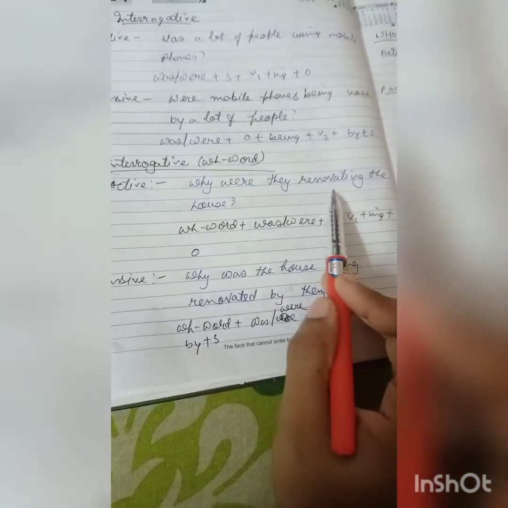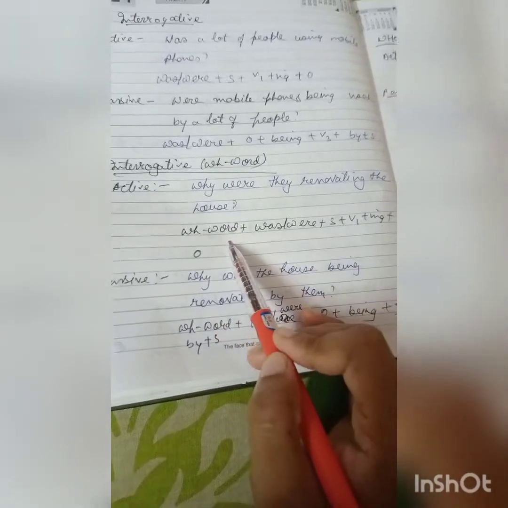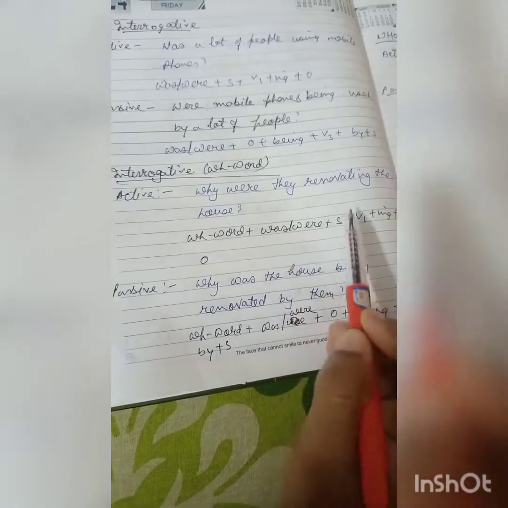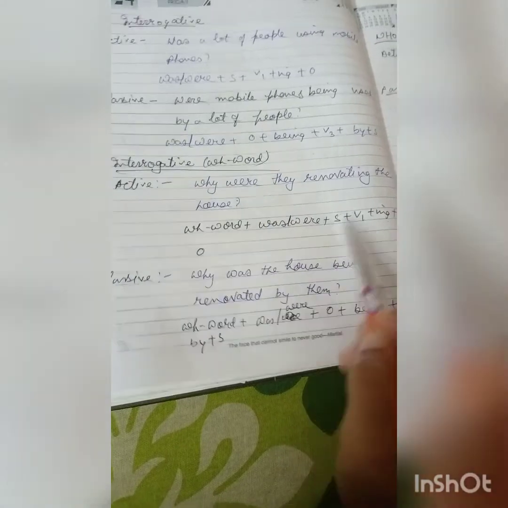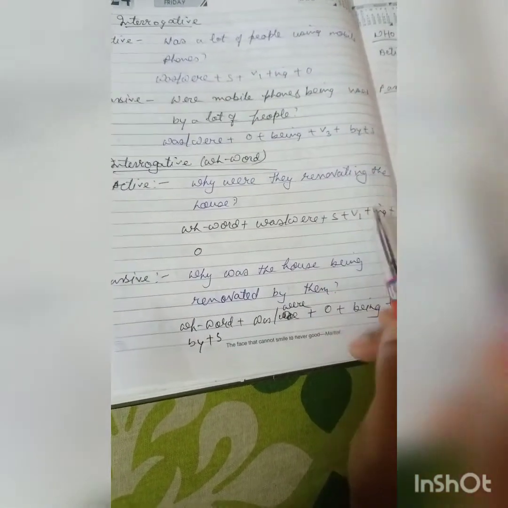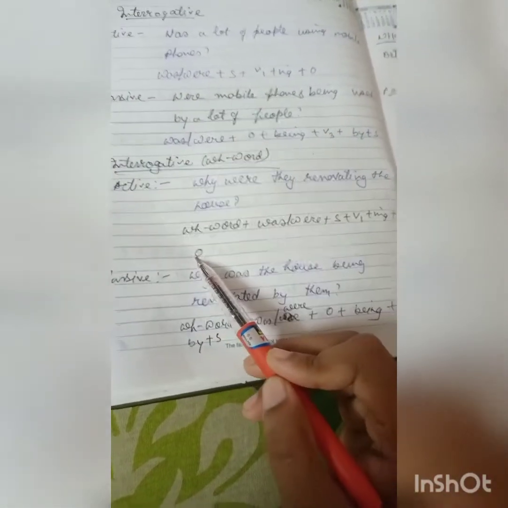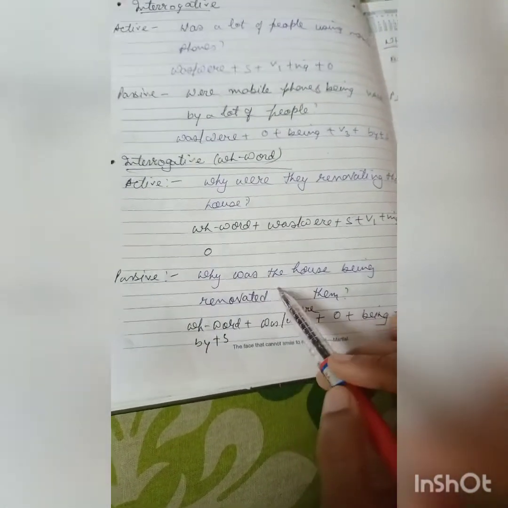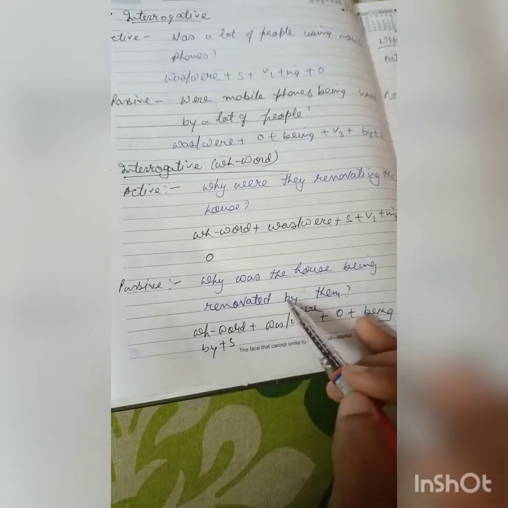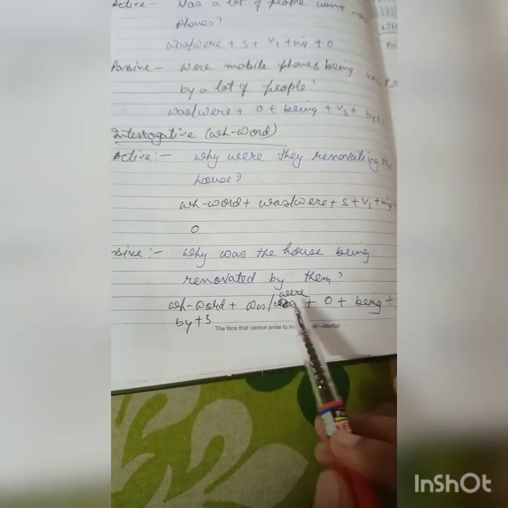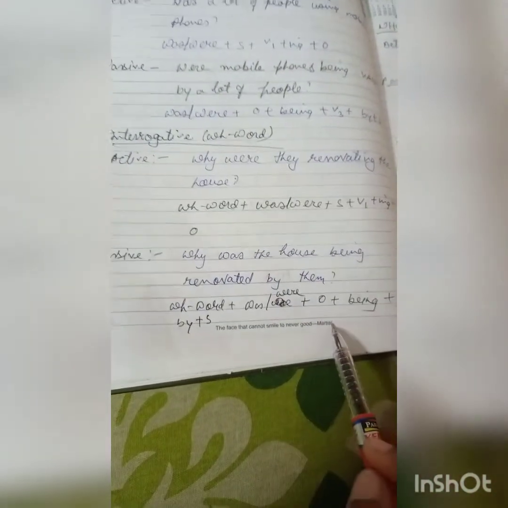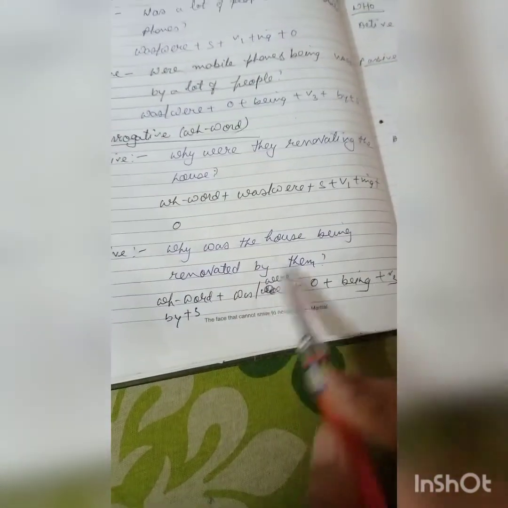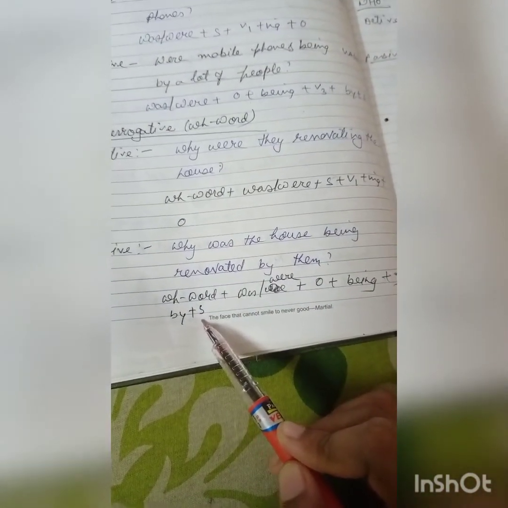Interrogative WH word. Why were they renovating the house? WH word was where? Subject, they is the subject, verb 1 ing, renovating, object is the house. The same WH word we will keep over here. Why was the house being renovated by them? WH word was where? Object, being, verb 3, by, subject. Understood?